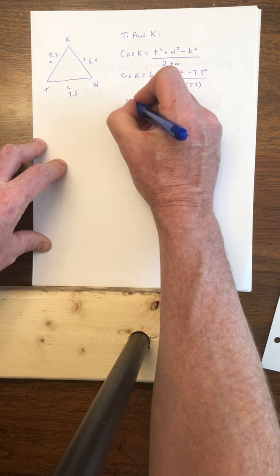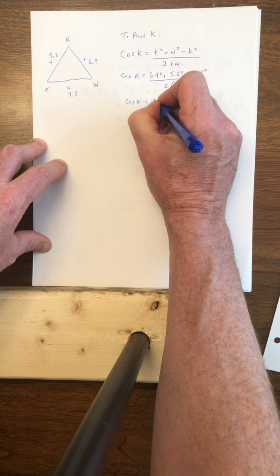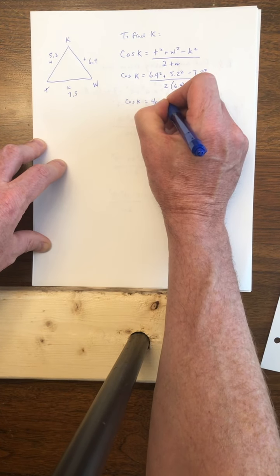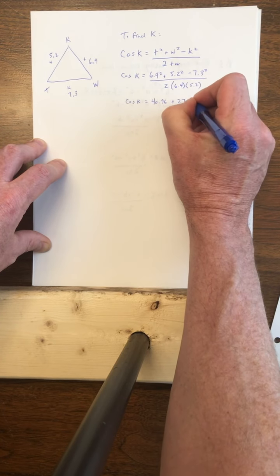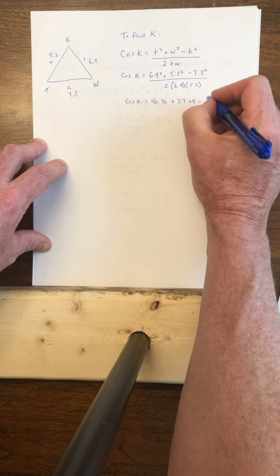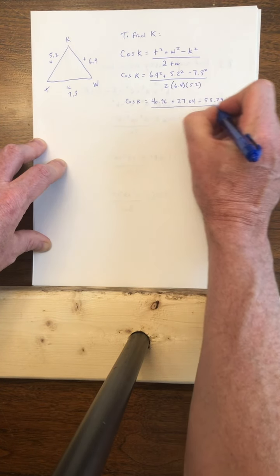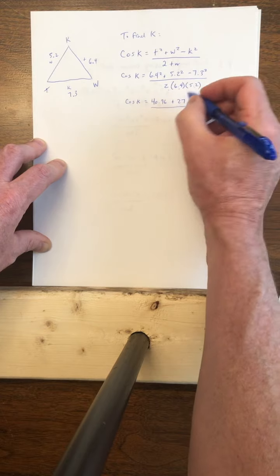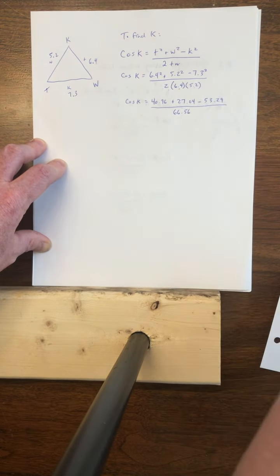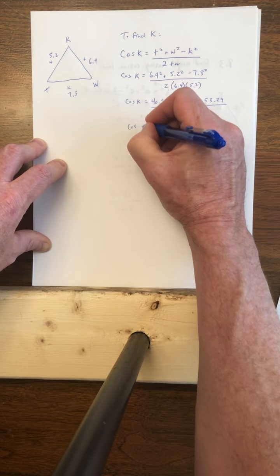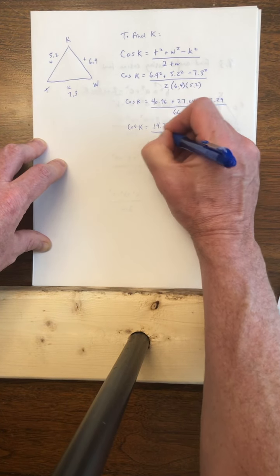Now let's simplify this. So cosine K, 6.4 squared is 40.96. 5.2 squared is 27.04. 7.3 squared is 53.29. 2 times 6.4 times 5.2 is 66.56. Continuing to simplify, on the top, we get 14.71.